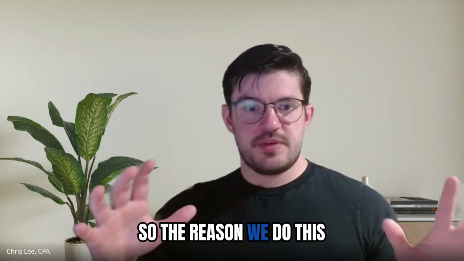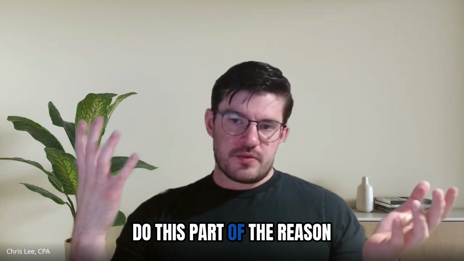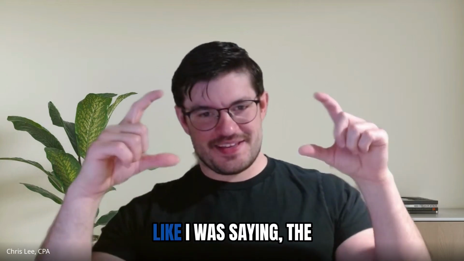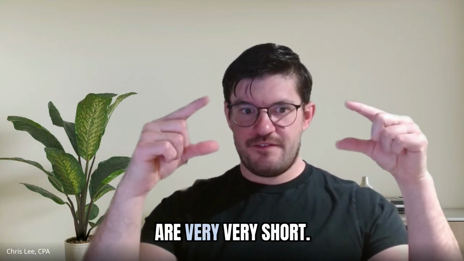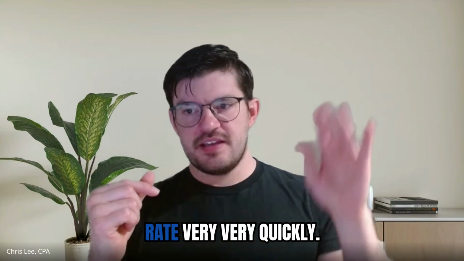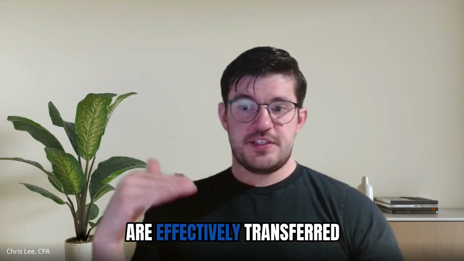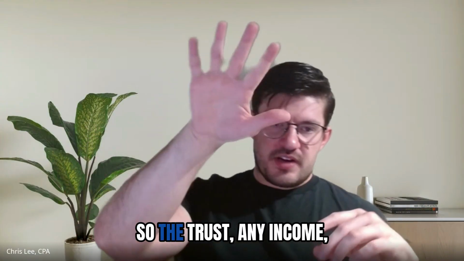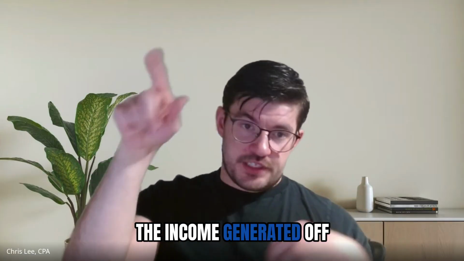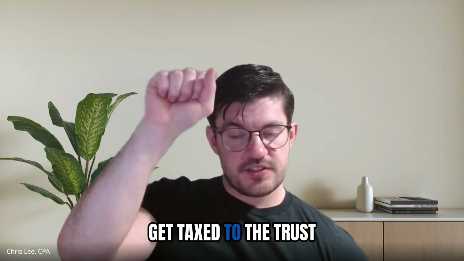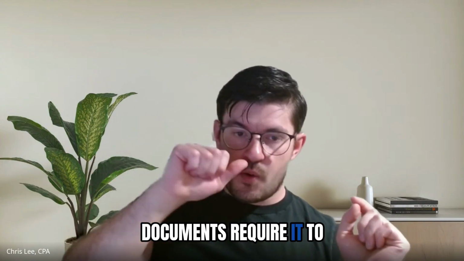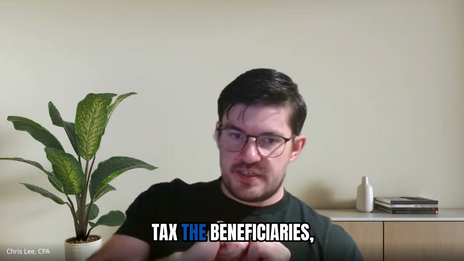The reason you might do this, part of the reason, is that beneficiaries are probably in a lower tax bracket because, like I was saying, the tax brackets for trusts are very, very short. You get the highest tax rate very, very quickly. Because the assets are effectively transferred out of the estate, that's all the income tax consequences. So any income generated off of the assets of the trust gets taxed to the trust if it's retained in the trust. If the underlying documents require it to be distributed out to beneficiaries, it gets taxed to the beneficiaries.